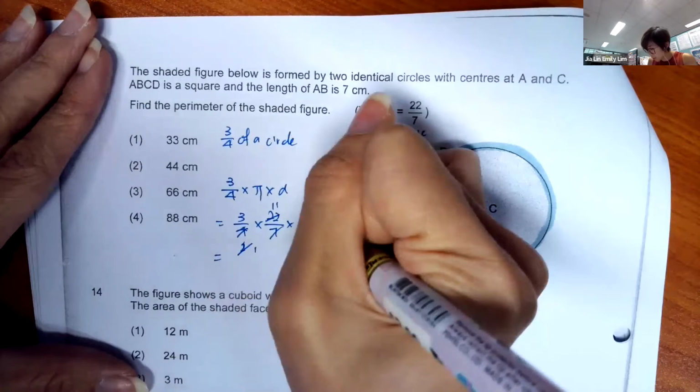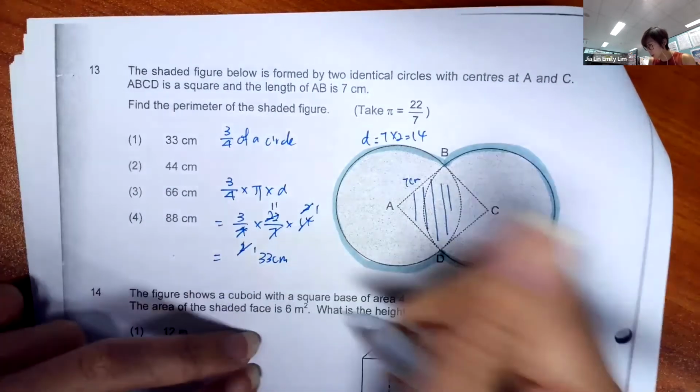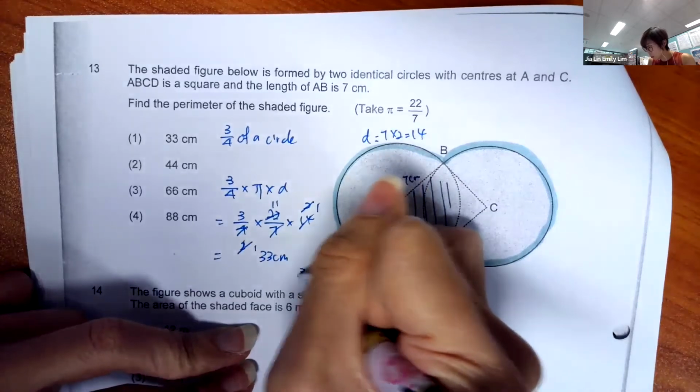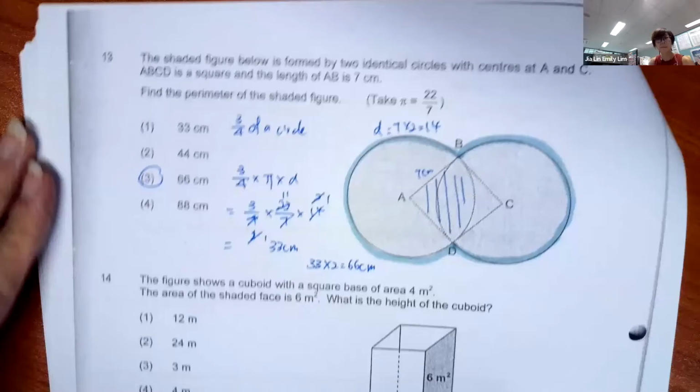you have 33 cm here for one side of it. There are 2 sides, so this side also must count in. So 33 times 2, you'll get 66 cm. Option number 3.